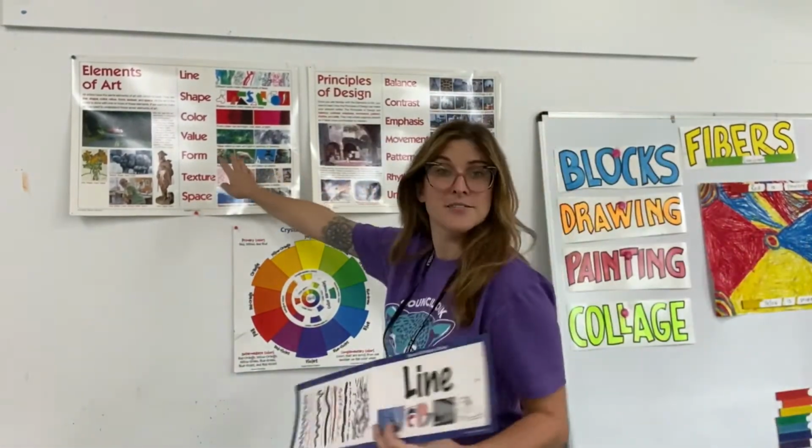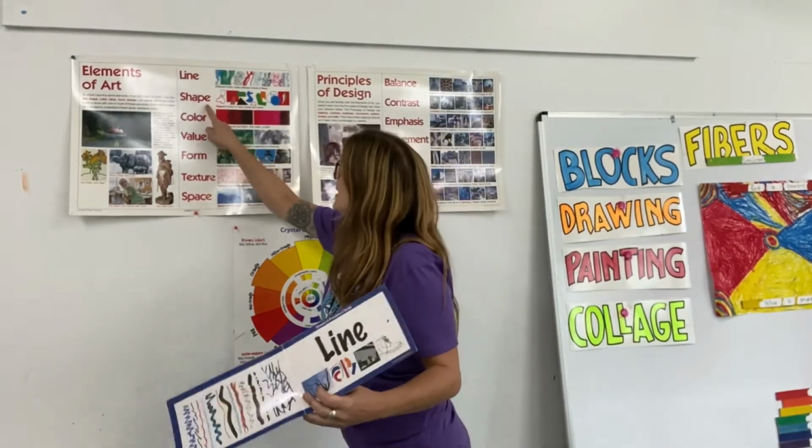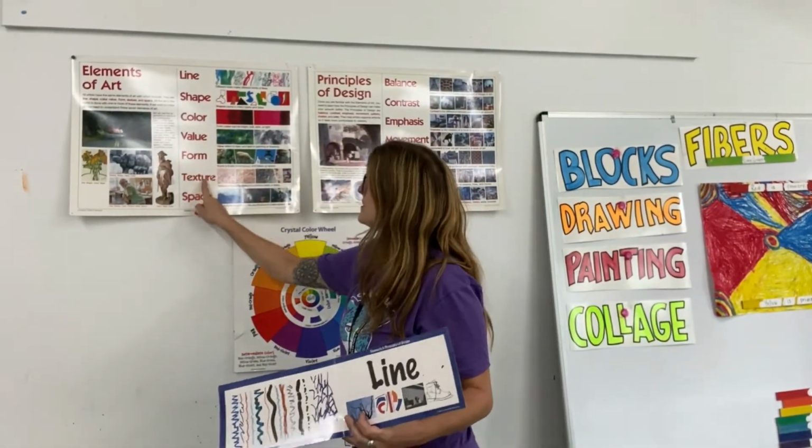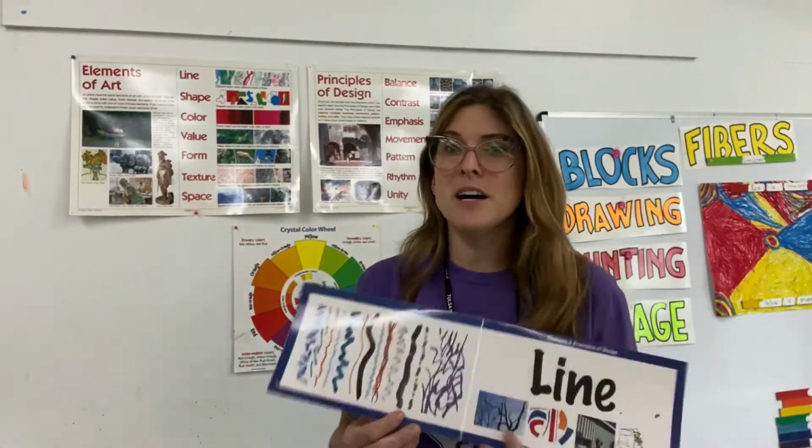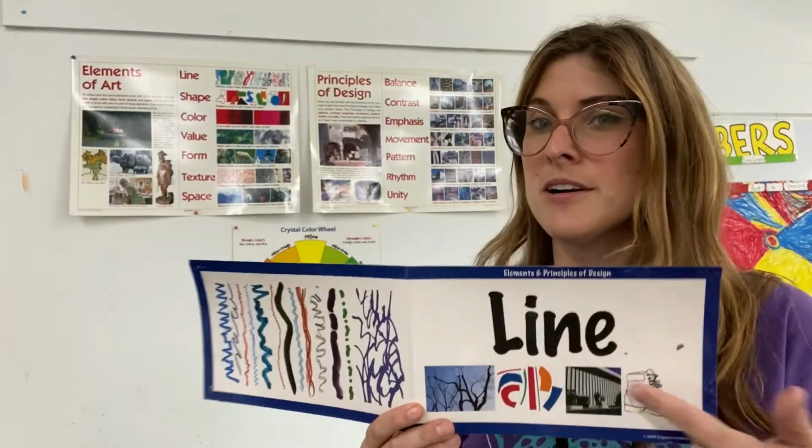Okay, so I thought that we would take our distance learning time to review the elements of art, which are line, shape, color, value, form, texture, and space. When we talk about the elements of art, we almost always start with line. I explain it to the little kids as a line is a dot that goes for a walk. So a line begins with a point in space.